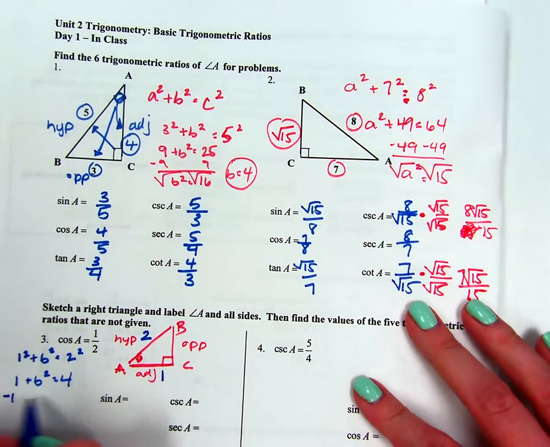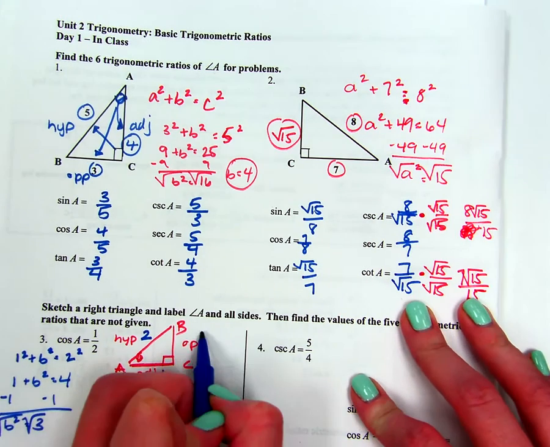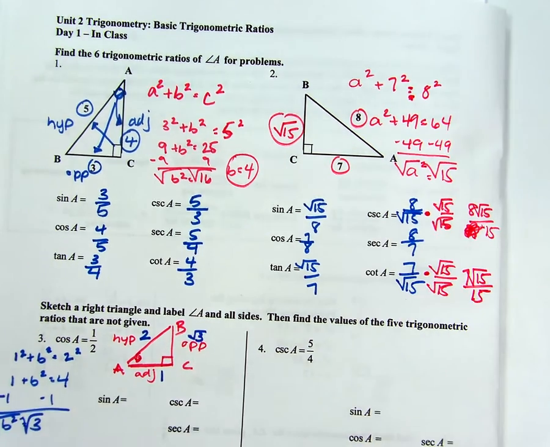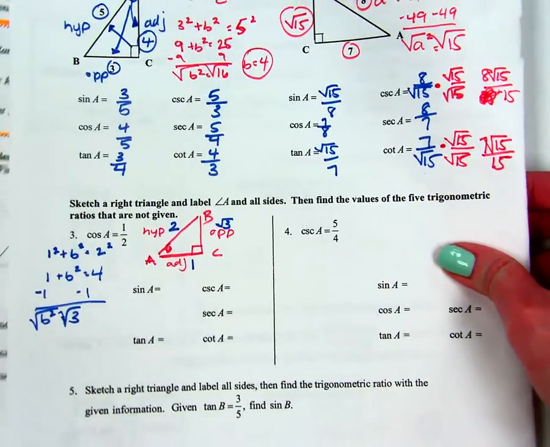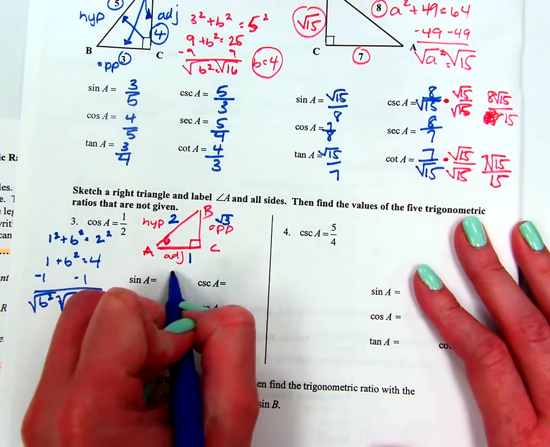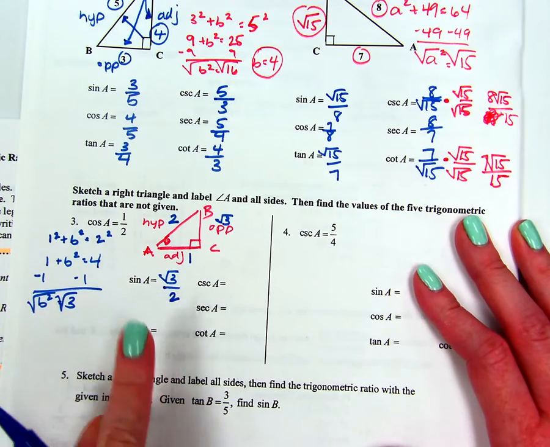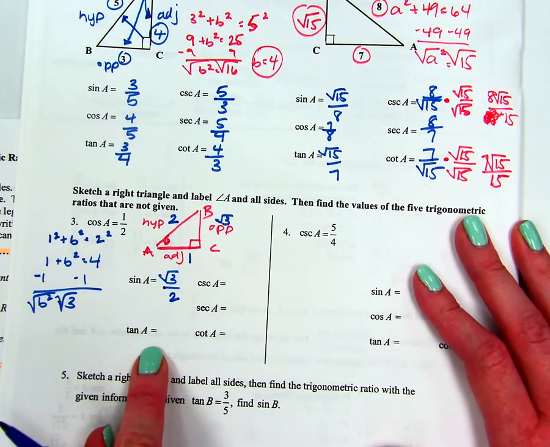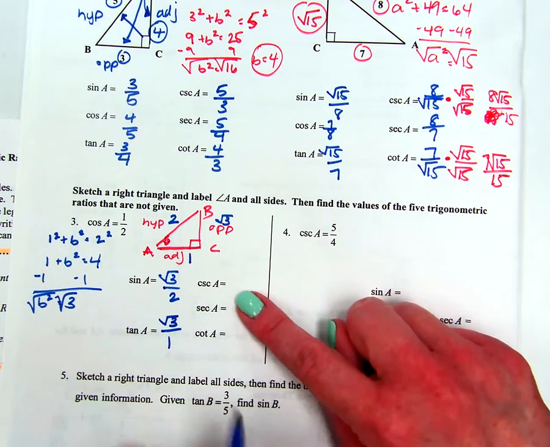So we'll subtract our 1, and we have b squared equals 3. So we'll take the square root of that, and our missing side is root 3. So now we're going to go ahead and fill in the blanks for all of those. So we're looking for the sine of angle A. So we're going to have root 3 over 2. Tangent, which is opposite over adjacent, so we're going to have root 3 over 1.